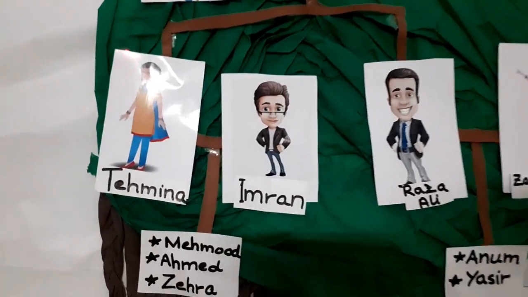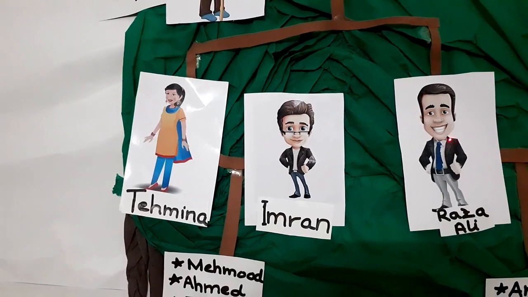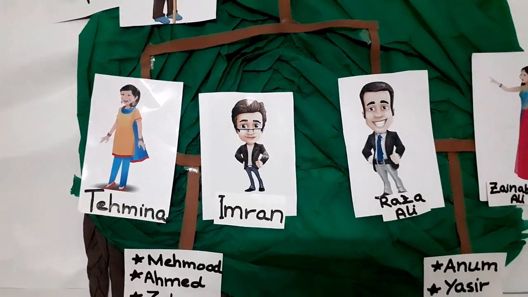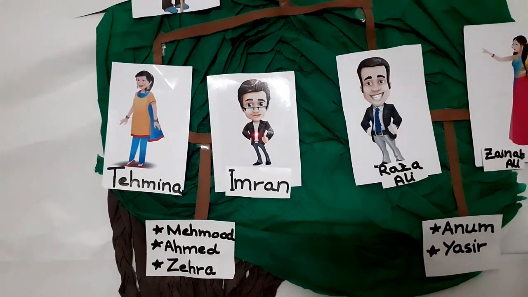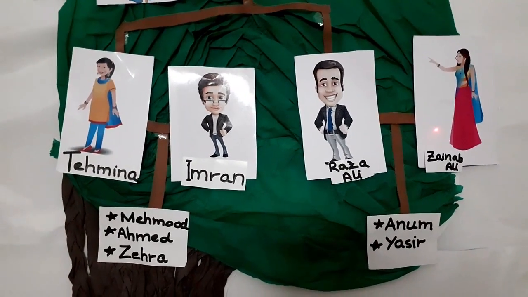Tehmeena and Raza Ali are brother and sister. Clear? Now he is Imran, and she is Zainab Ali.